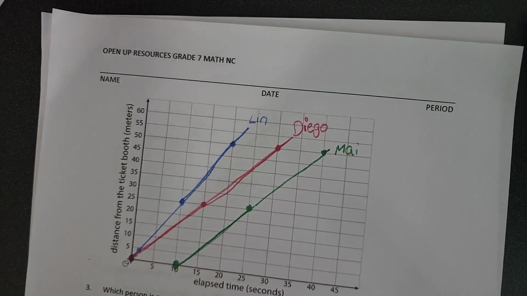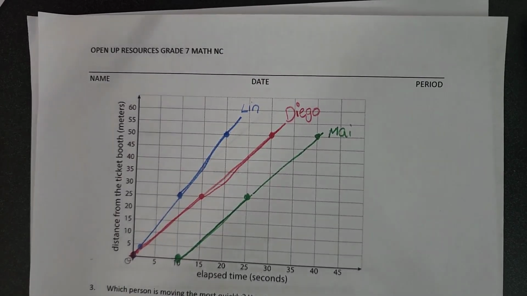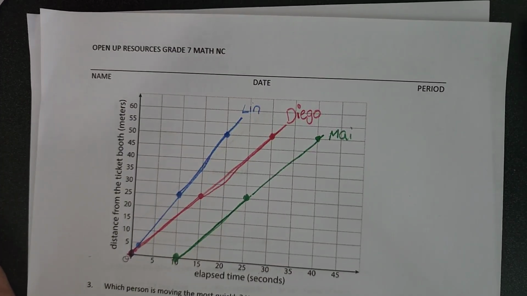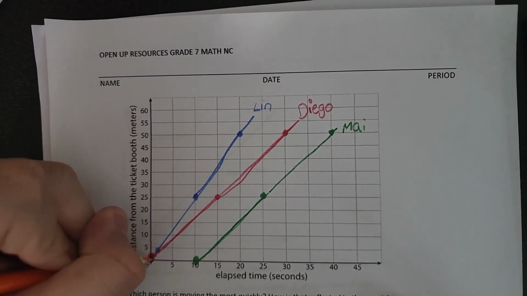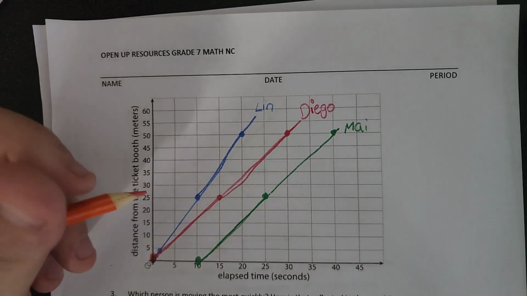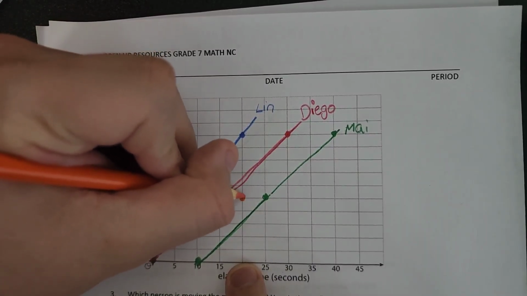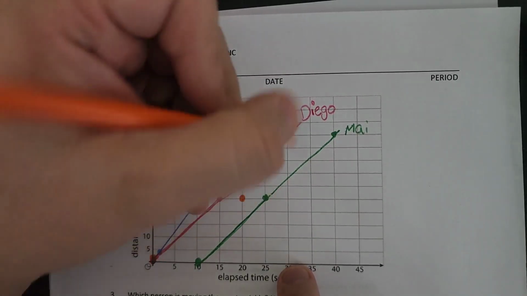Now, they also want you to have Tyler's. So go back to lesson 11. Pause the video, go back to lesson 11, and I want you to plot Tyler's. Okay? So, for Tyler's, I'm going to need another color. Let's use orange. Okay? So Tyler started also at 0, 0. At 20 seconds, he was at 25. At 30, he was at 37.5.